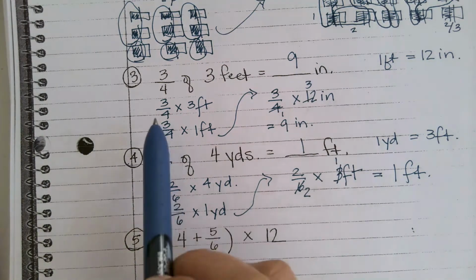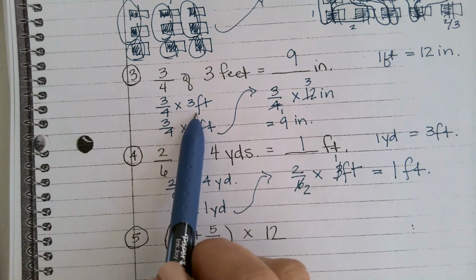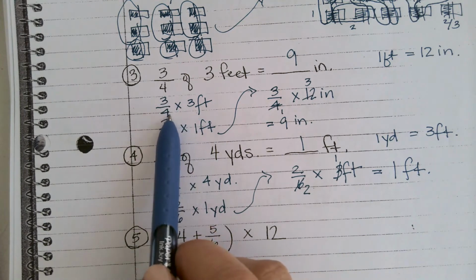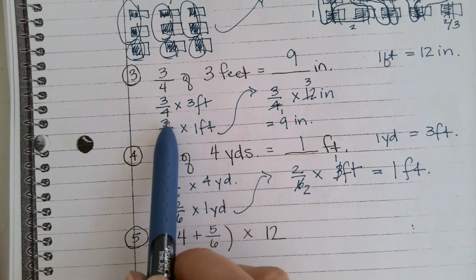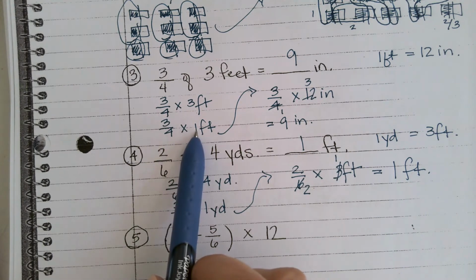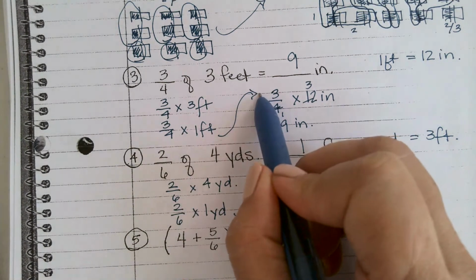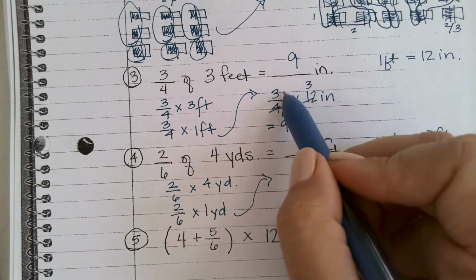All right, so did you go off and try to solve these, and now you're coming back to check? Now, if you notice, I'm trying to be really consistent with the way that I set up these problems. So 3/4 times 3 feet. Now I'm taking it to 3/4 times 1 foot. Now I'm going to convert my 1 foot into 12 inches.